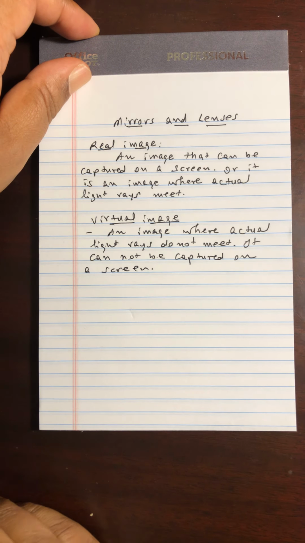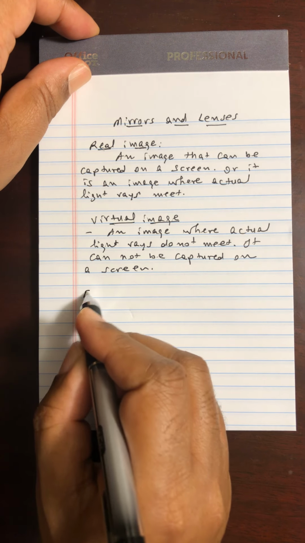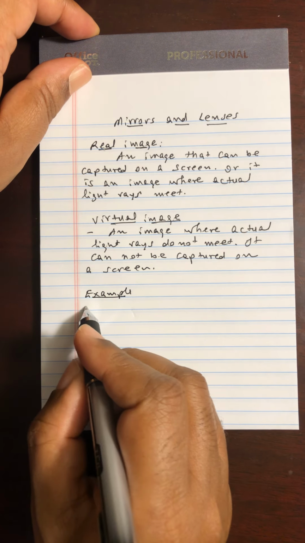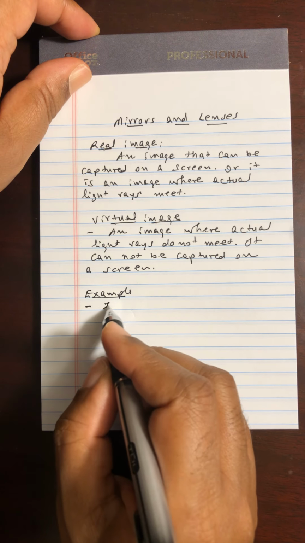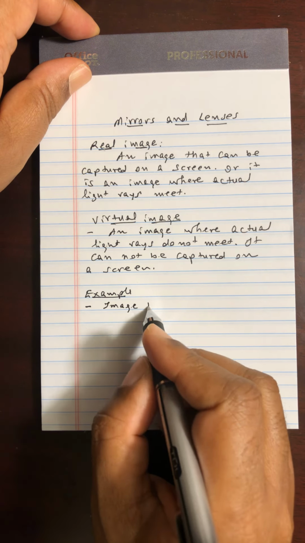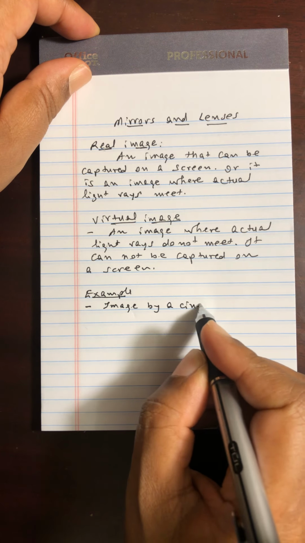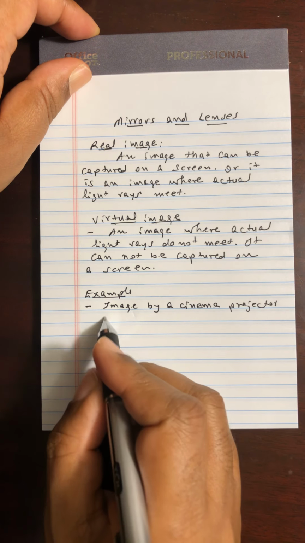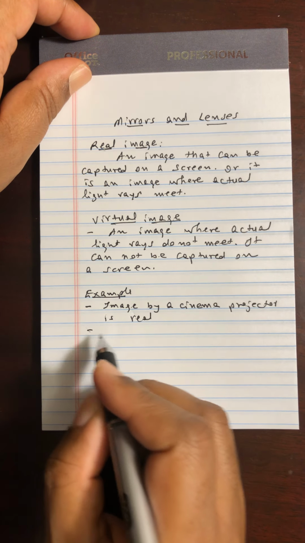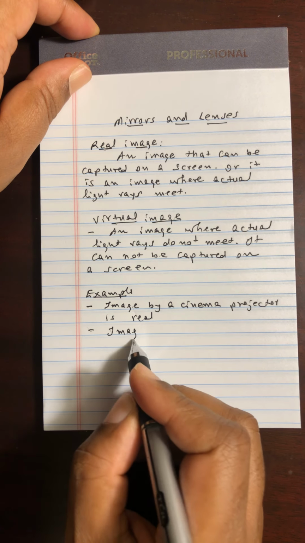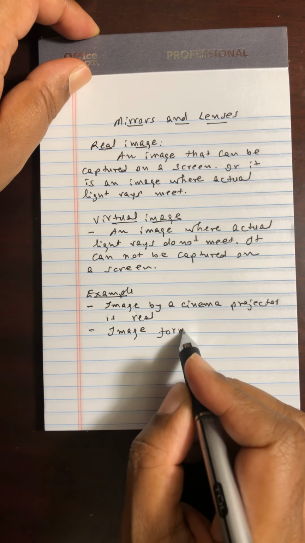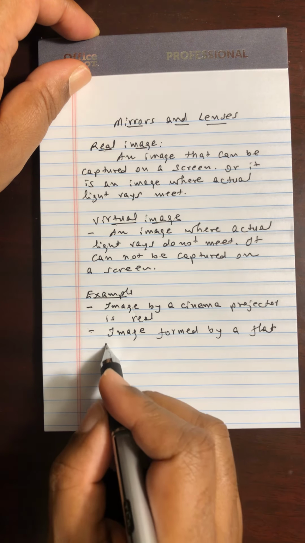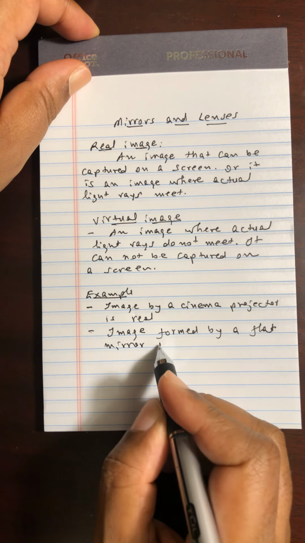So, for example, the image made by a cinema projector is real, and the image formed by a flat mirror is virtual.